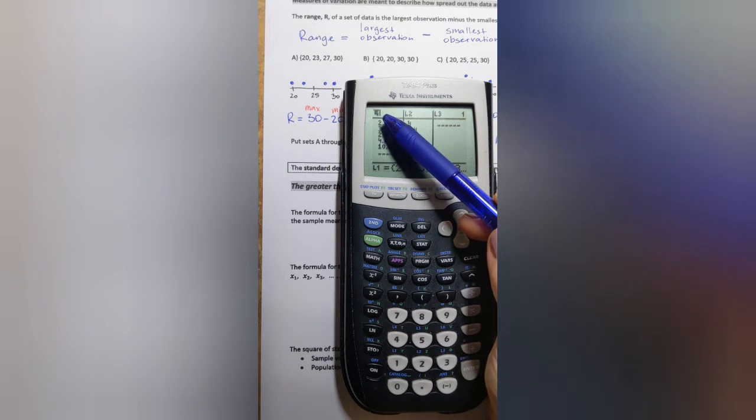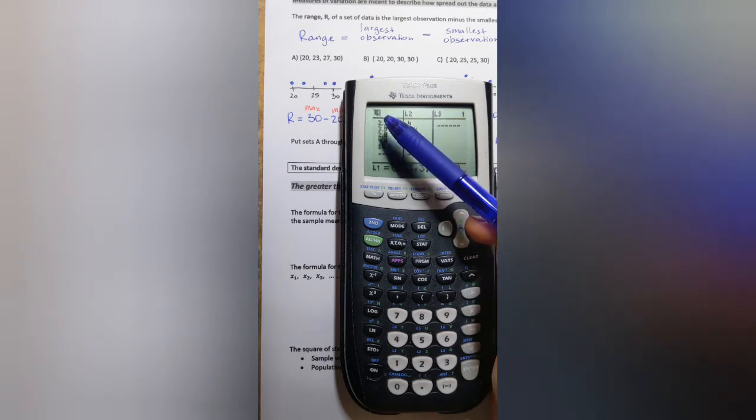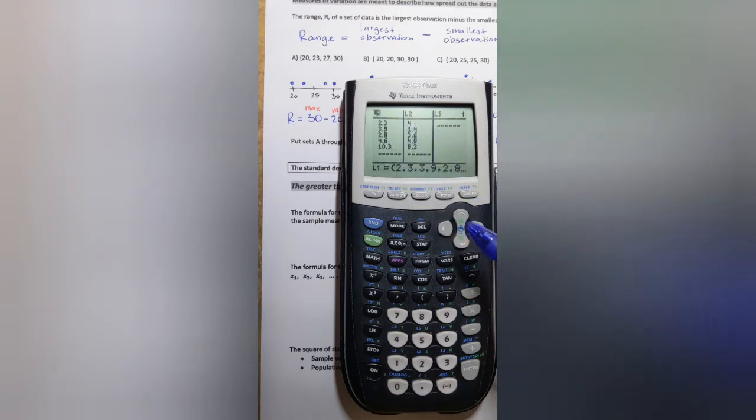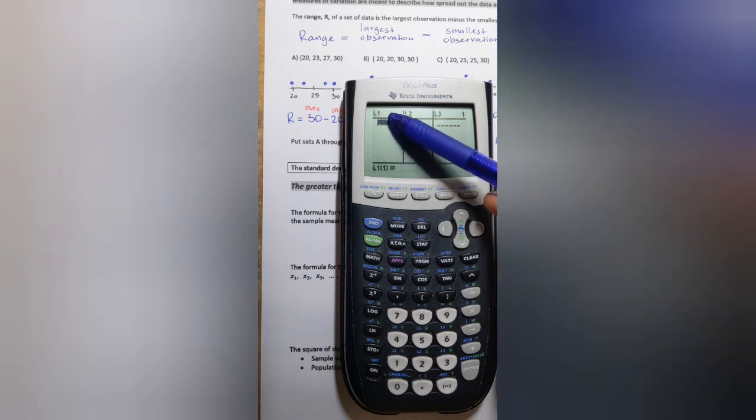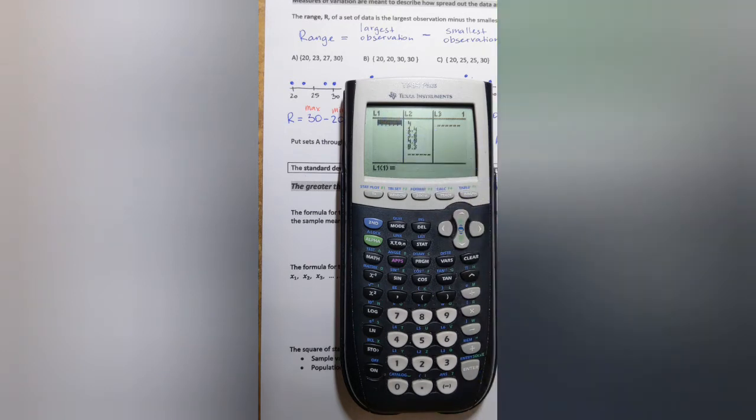It's called L1 because technically they're not called columns, they're called lists. So list 1, and then I press Clear and then Enter. After that, the entire list is cleared. I can practice that again by highlighting L2, list 2, and pressing Clear again, and then Enter.